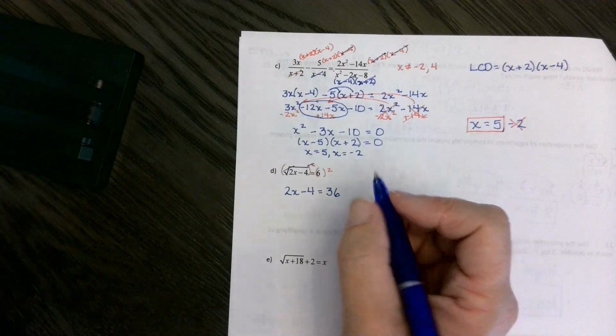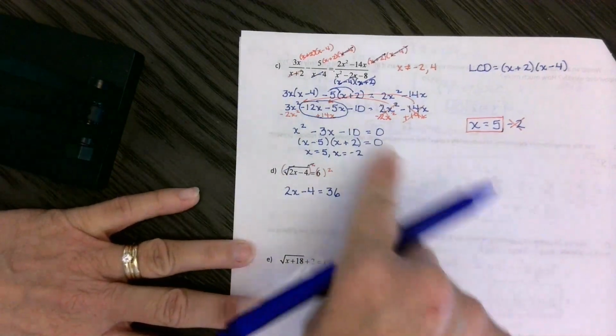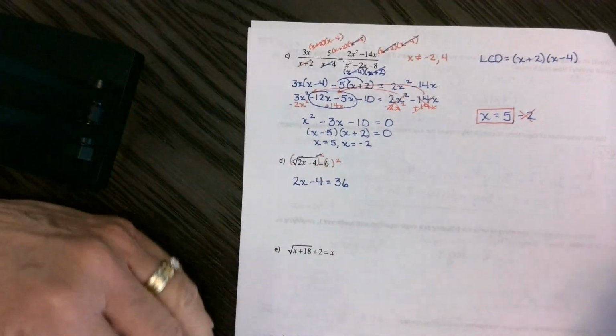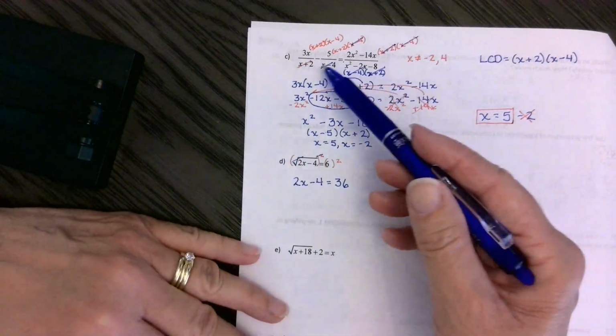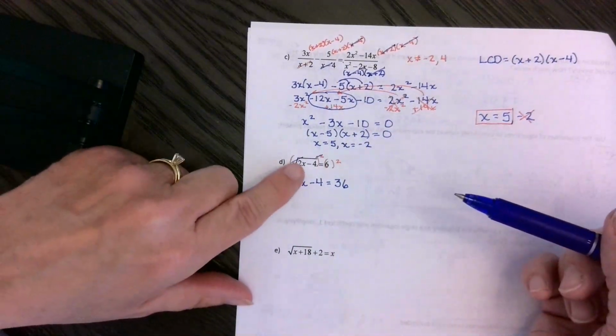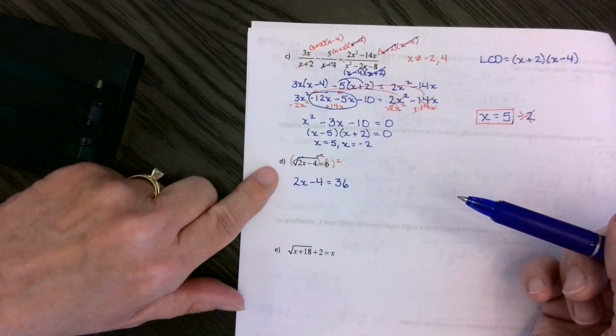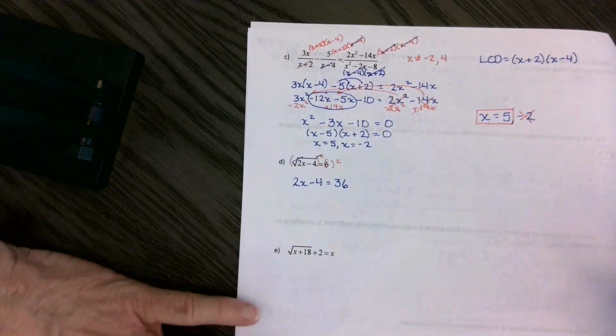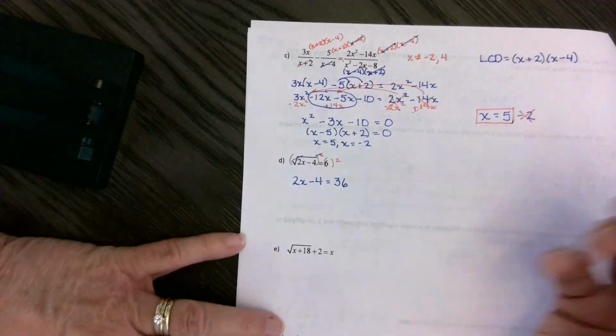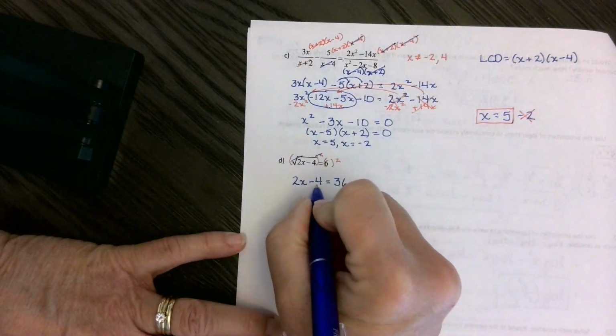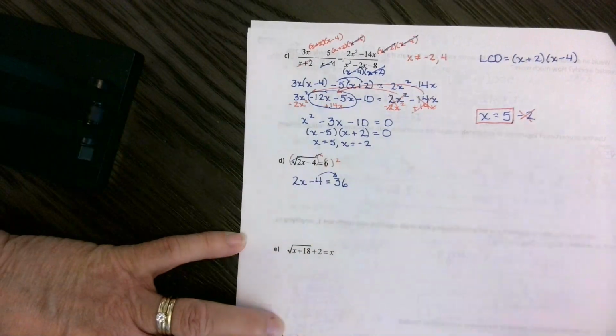All right, and again, all of these can be checked. You use your store button, plug it in, make sure the left equals the right. Because on these, you have to check them. Even though you may come up with an answer, when you check it, it may not work.